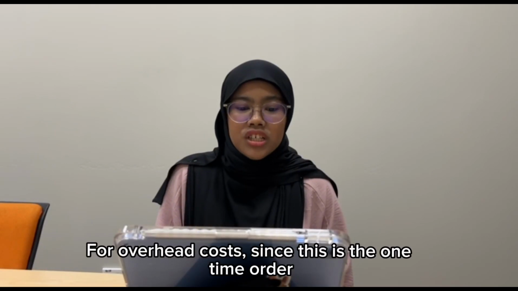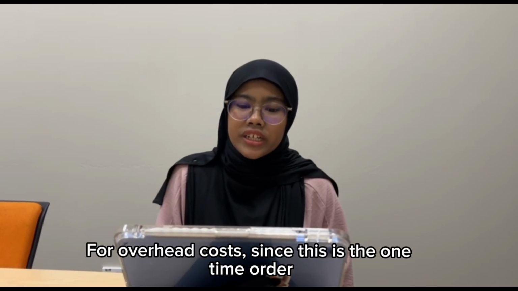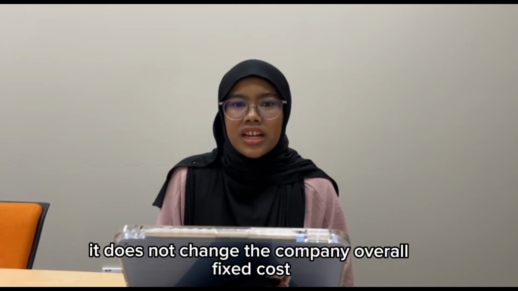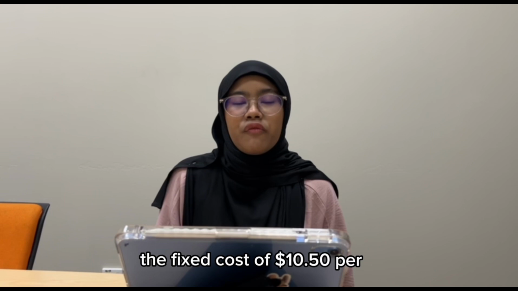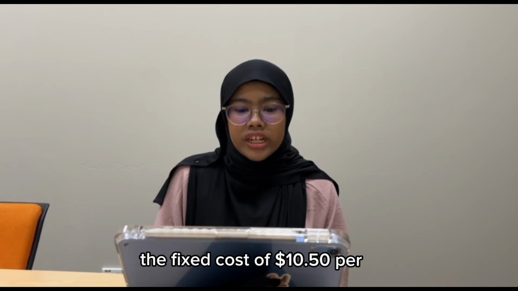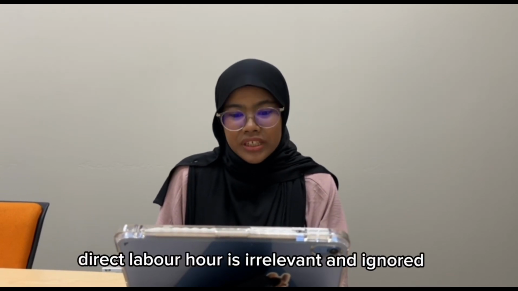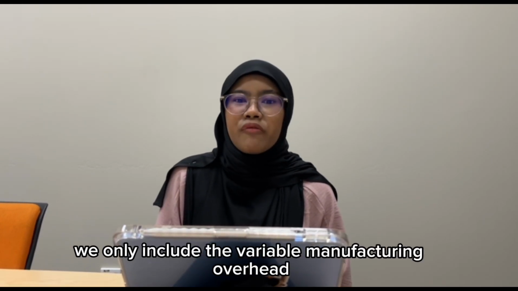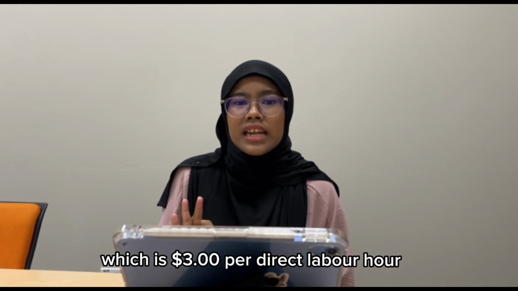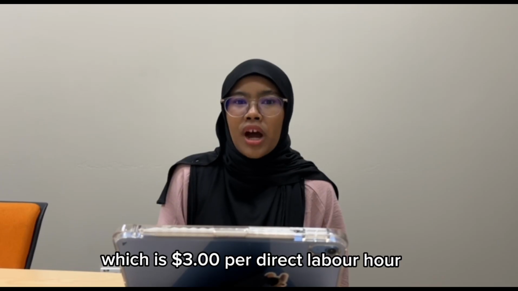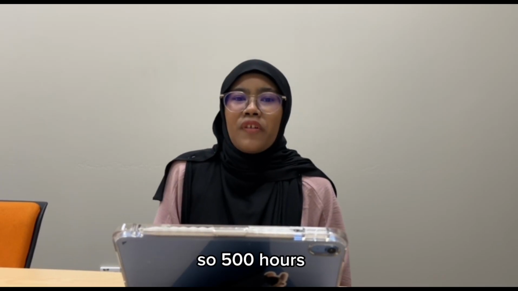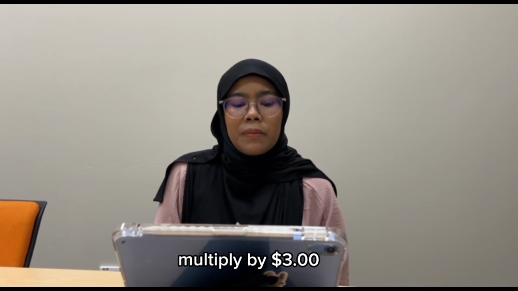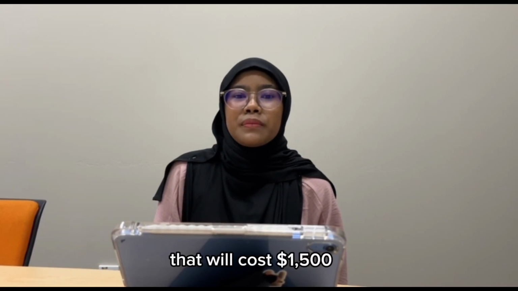For overhead cost, since this is a one-time order, it does not change the company's overall fixed cost. The fixed cost of $10.5 per direct labor hour is irrelevant and ignored. We only include the variable manufacturing overhead, which is $3 per direct labor hour. So 500 direct labor hours multiplied by $3 will cost $1,500.